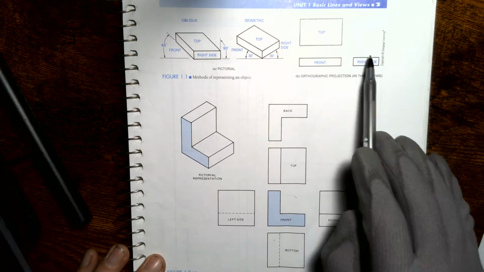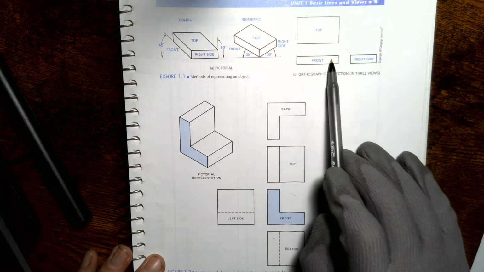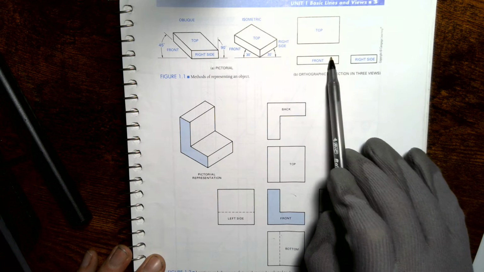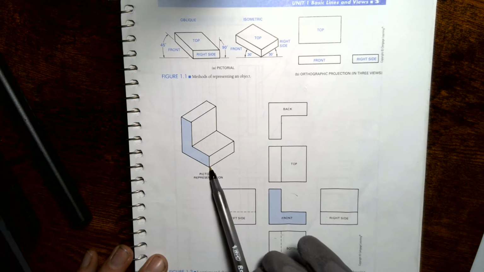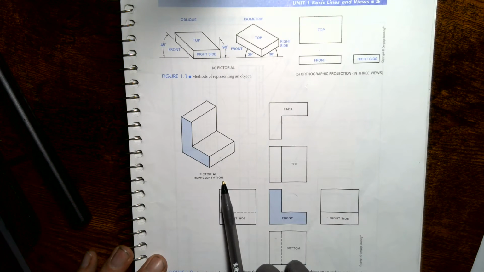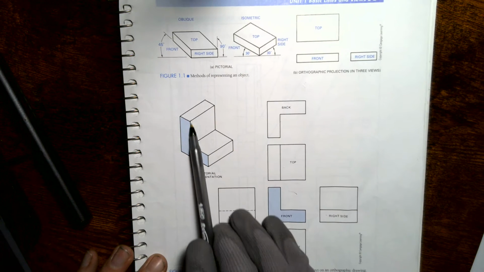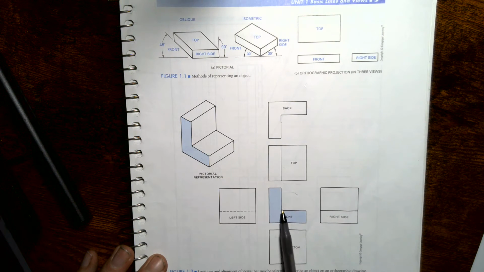These are some basic views here. You have your front. If you're looking at the front here and you see something above it, that's the top. You see something to the right, it's to the right. Take a look down here. This is a pictorial representation. Look at that. This is drawn as an isometric pictorial representation. Our highlighted object here, this side, okay, happens to be the front.